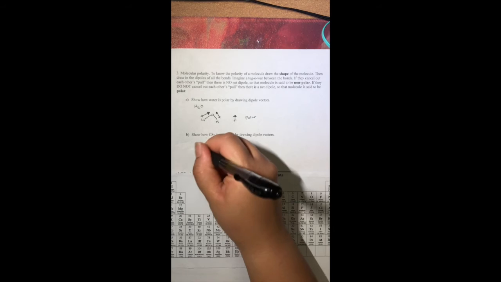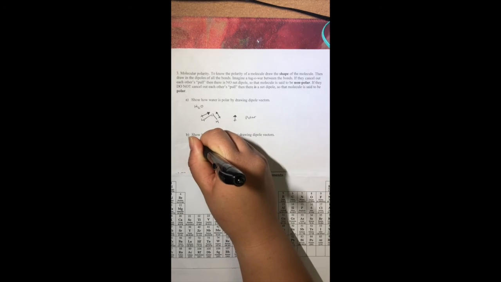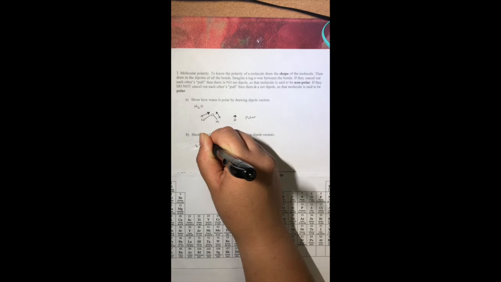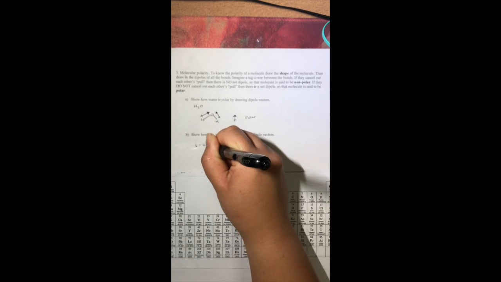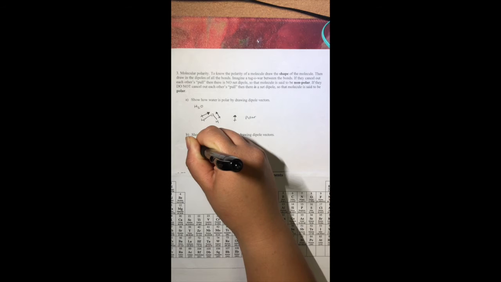So we are on question B. Show how CS2 is nonpolar by drawing dipole vectors. First, let's draw out the Lewis structure. We can now determine from the Lewis structure that this is a linear molecule, so all the atoms are in line and the bond angle is 180 degrees.